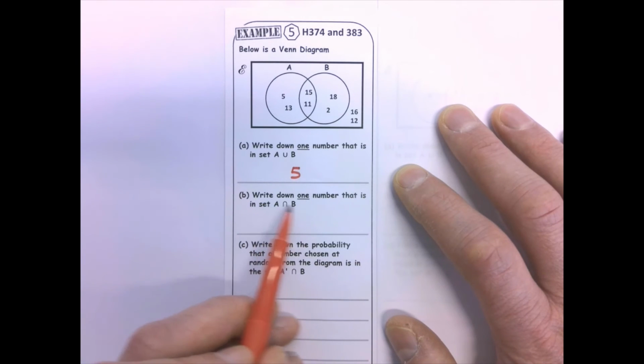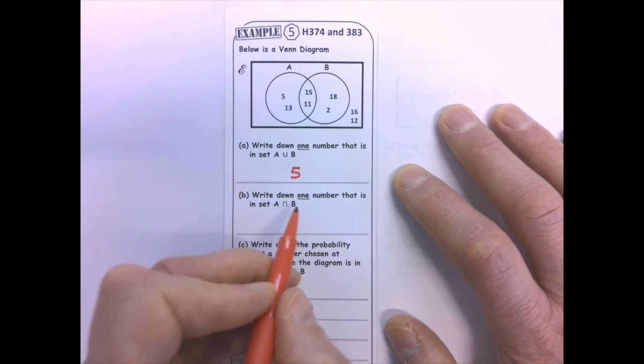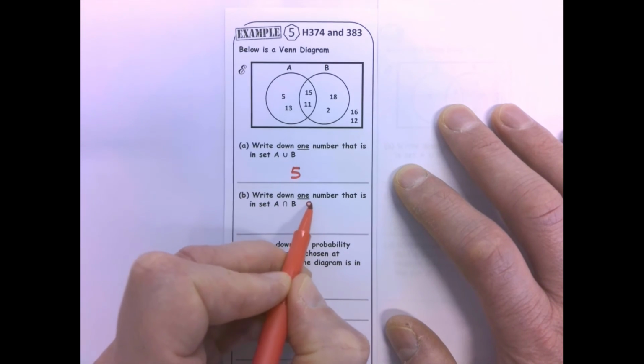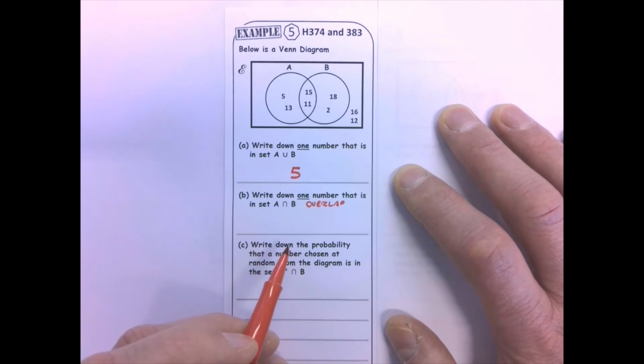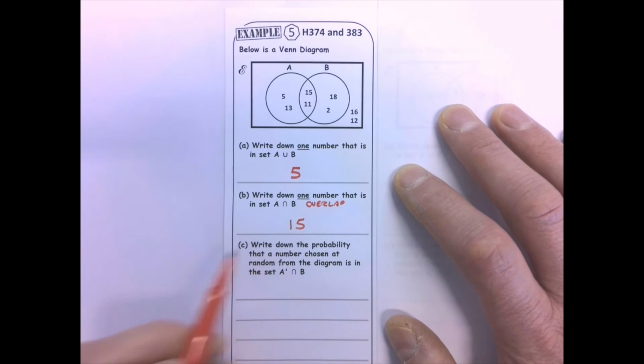Next one, write down one number that is in the set A intersect B. So that means the overlap. Yeah, so that could be 15 or 11. I'm going to choose 15.